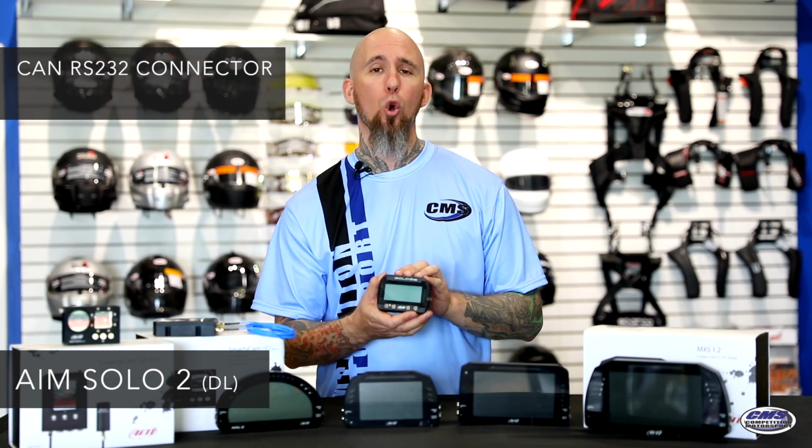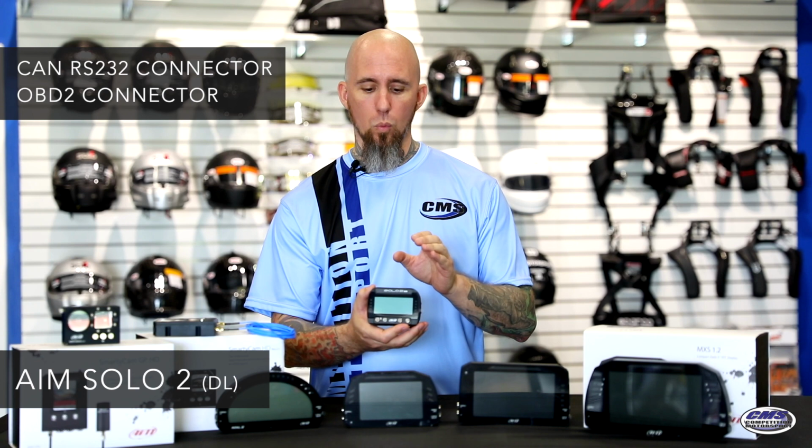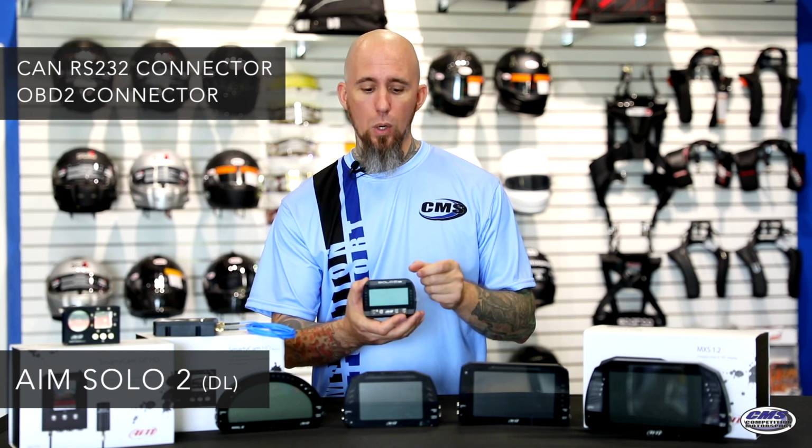This particular model, as I said earlier, is the Solo 2 DL, which stands for data logging. You can get this little unit with either a CAN RS-232 or an OBD2 connector. Plug the wire from the Solo 2 unit into either the CAN or the OBD2 port of your vehicle. And then what it's going to do is retrieve information that your vehicle's system is sending through that port. So once you've got this little unit plugged into the vehicle, it's going to be gathering data that's sent through the vehicle's system and recorded onto this device.